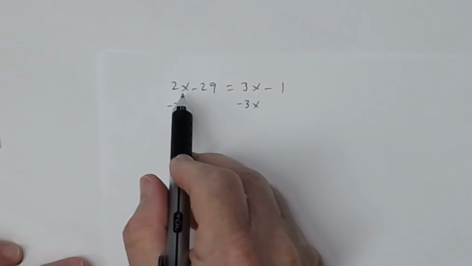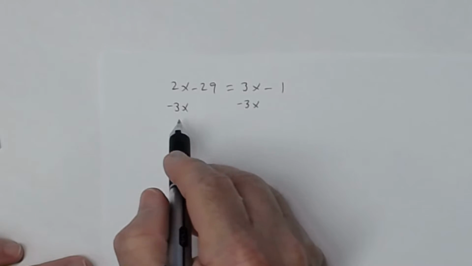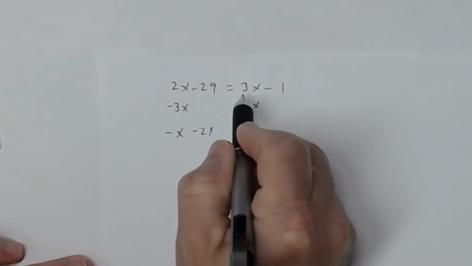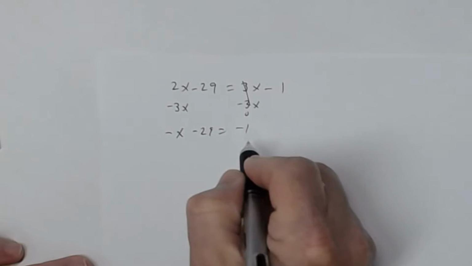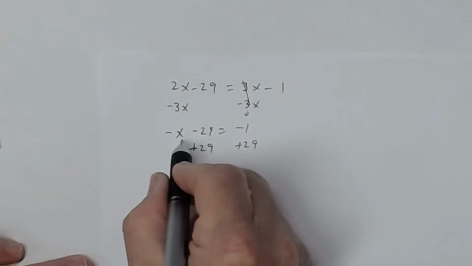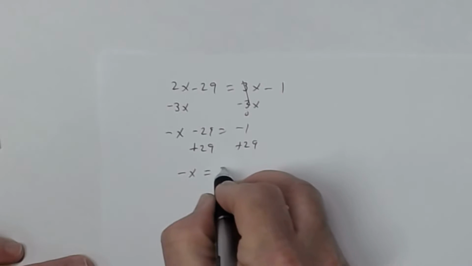But you have to be careful though. 2x subtract 3x is a negative 1x. So that's negative x. Minus 29 equal, this is 0, 3x minus itself is 0, a negative 1. Then adding 29 to both sides, I get a negative x equal negative 1 plus 29 is 28.